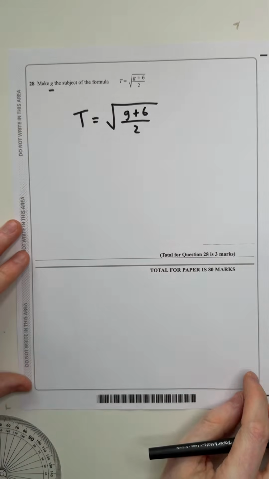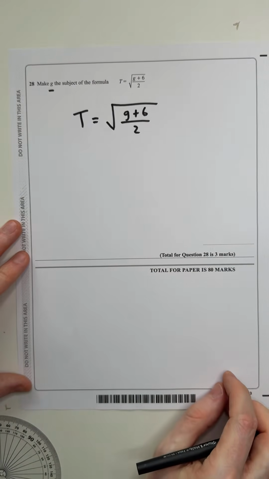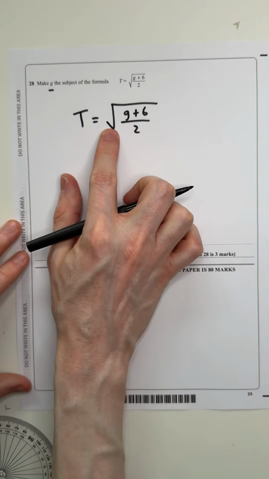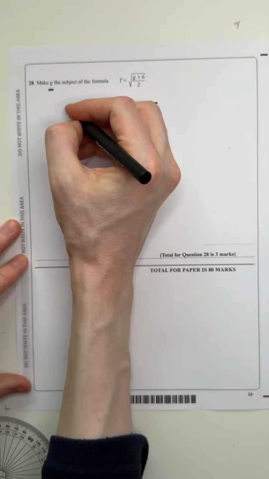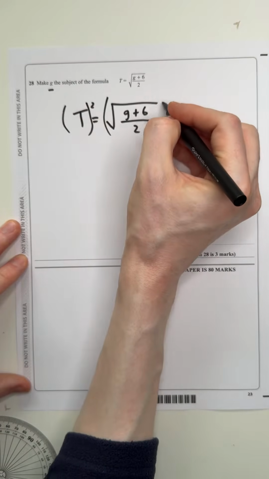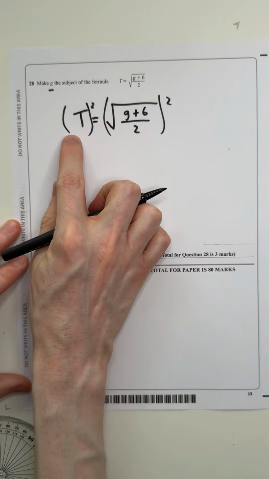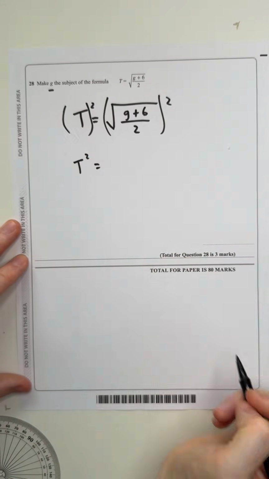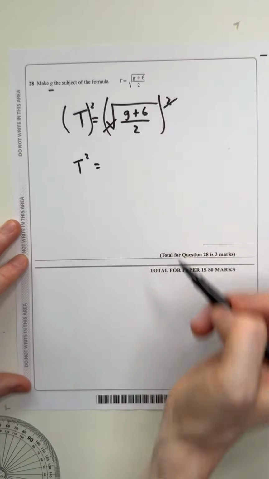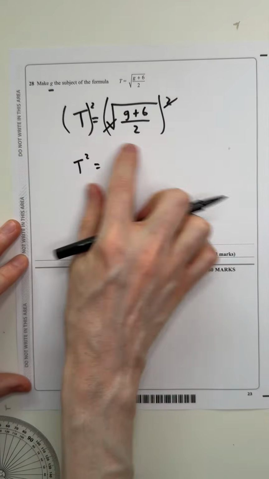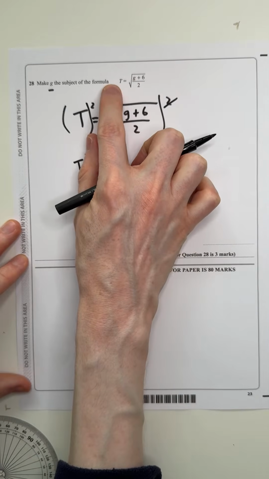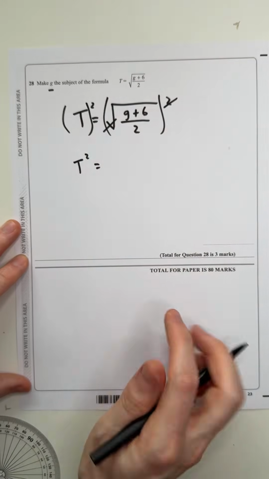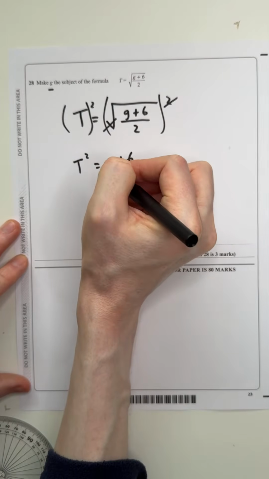So you want to get G by itself. Before you can get that G, you can see the whole right-hand side is underneath the square root sign. The opposite of square root is to square, so you do the same thing to both sides. You square everything on the left, and you square everything on the right. On the left, don't change between lower and uppercase letters, so capital T squared. On the right-hand side, square root and square will cancel because they're opposites. Some people don't bother doing it to both sides because they know the opposite of square root is to square. T becomes capital T squared. On the right, the square root will disappear, leaving whatever's inside, in this case g plus 6 all over 2.